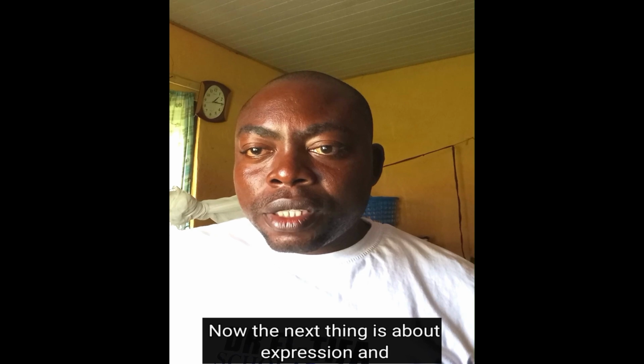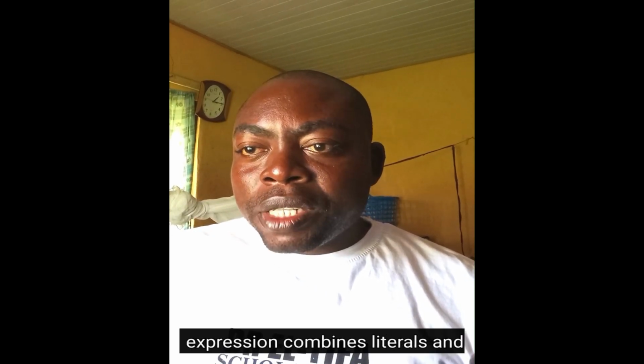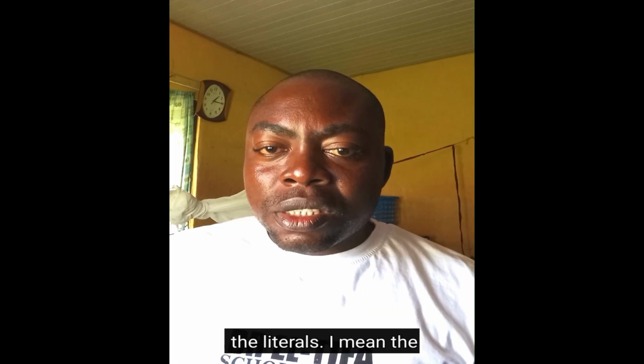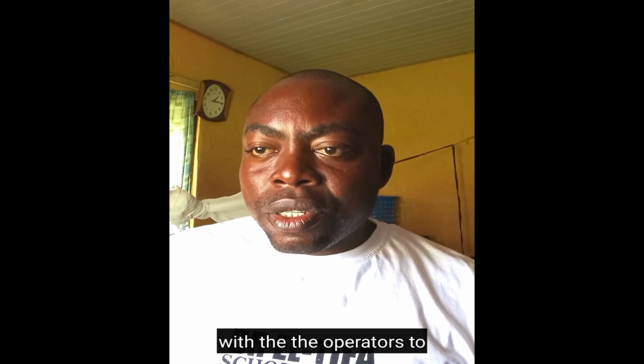Now the next thing is about expression. An expression combines literals and operators to produce a result. That is what we mean by an expression. In any expression, whether mathematical or any other, it makes use of the operators and operands, combined with the literals. I mean the literals combine with the operators to form an expression.